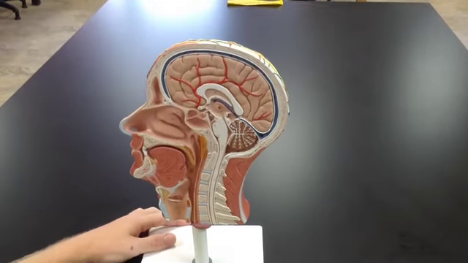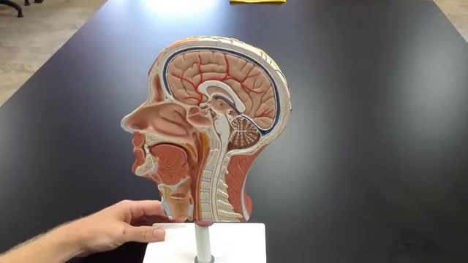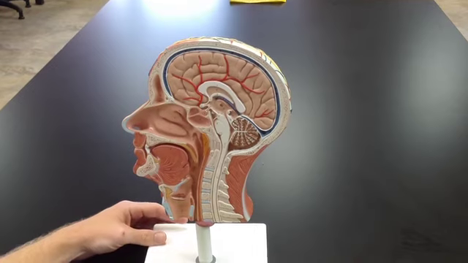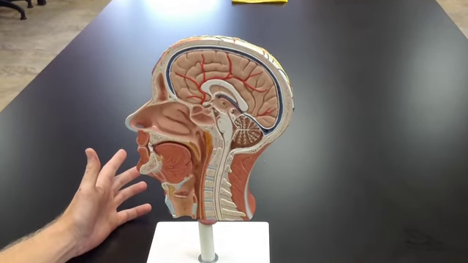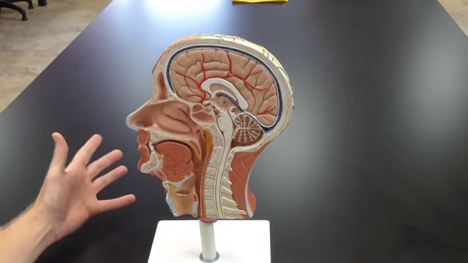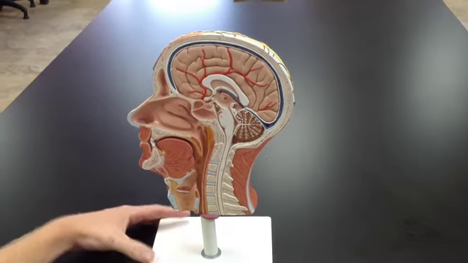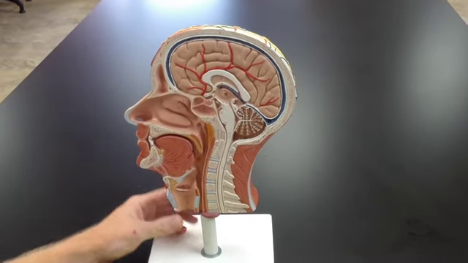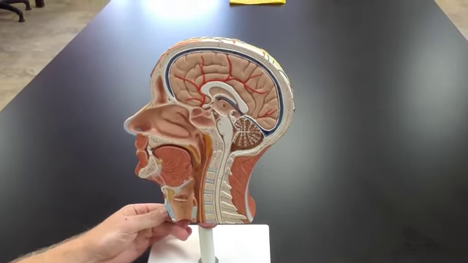Hey guys, welcome back. This time we have the head cross-sectional model. If you just watched your organ systems model, it's going to be almost exactly the same thing with a couple of additions. So this should be pretty review for you.